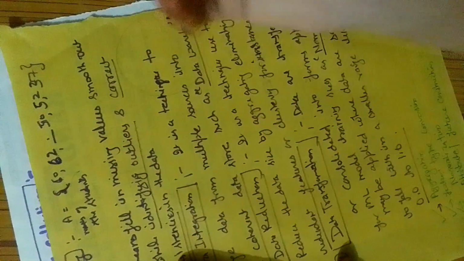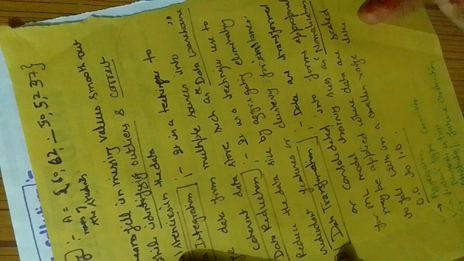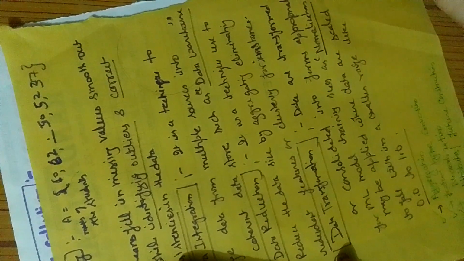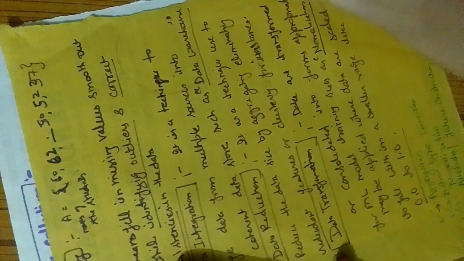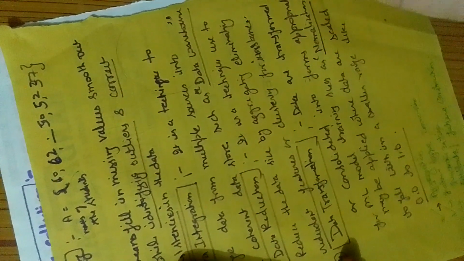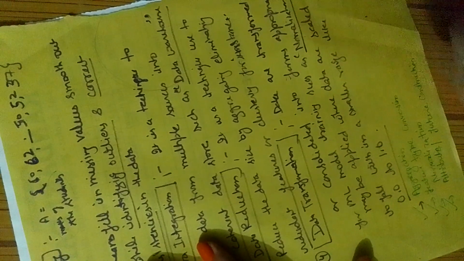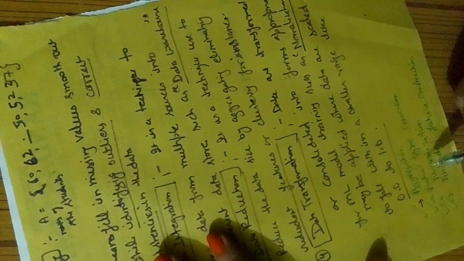If data is in large quantity, large scale, like 1 lakh or 1 million, they will convert that data into a consolidated form in a small range from 0.0 to 1.0. So they will apply normalization.